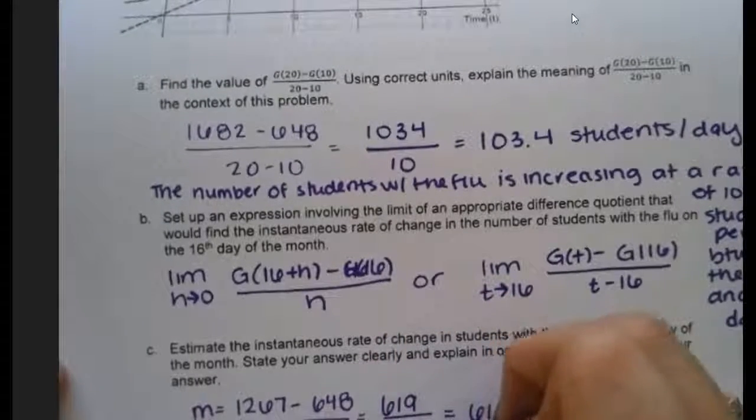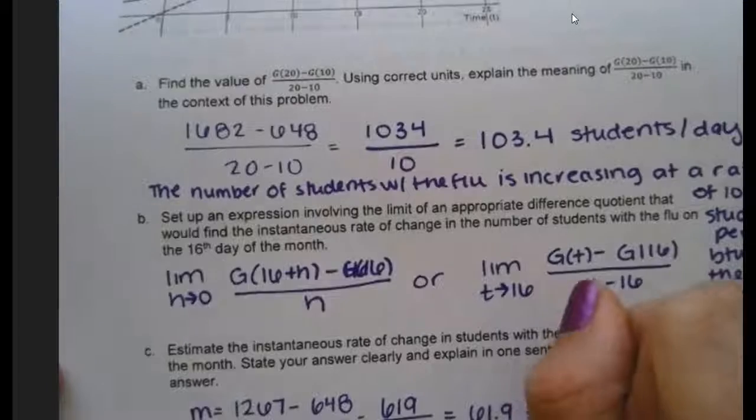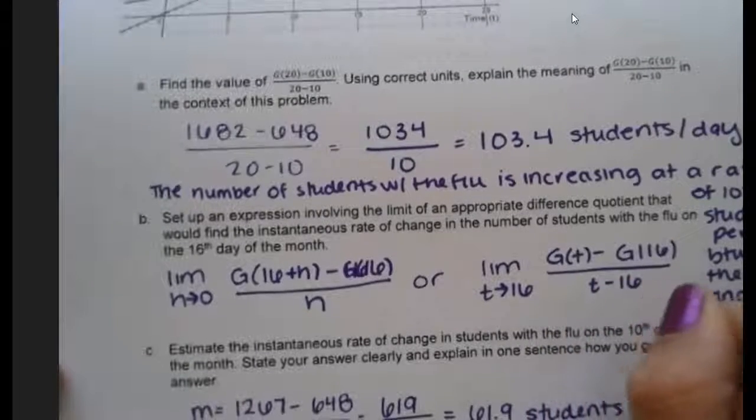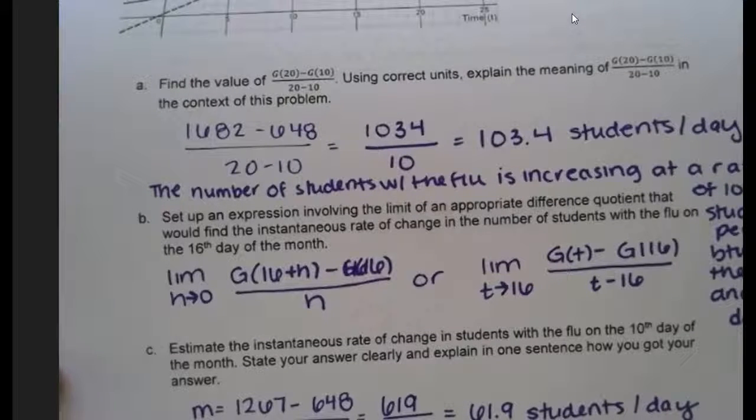About 600. What would the units be on that? Students per month? Students per day. The explanation would have more of what you're going for, but the units would be what are you subtracting on top and what are you dividing on bottom.